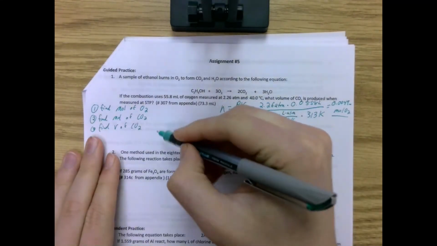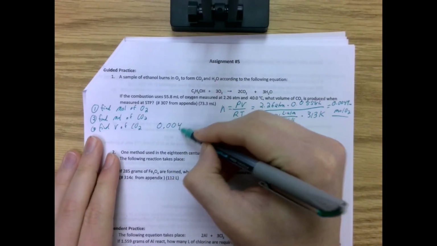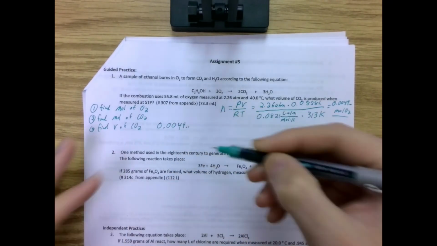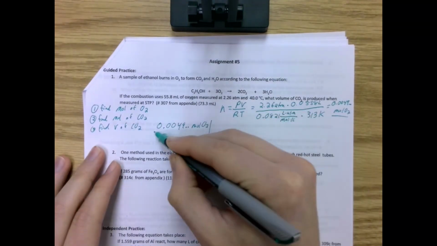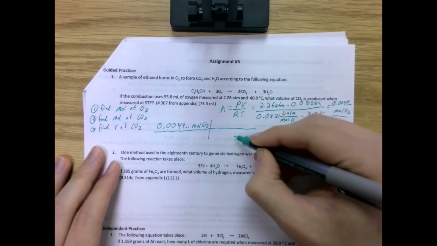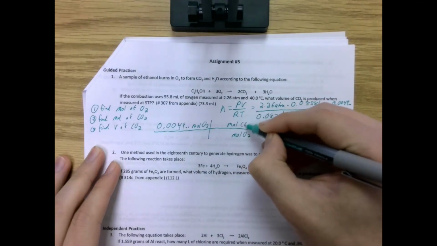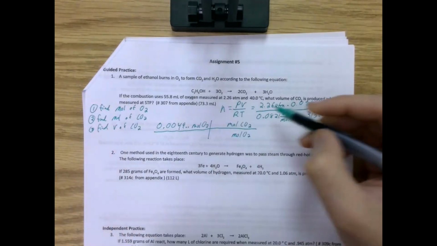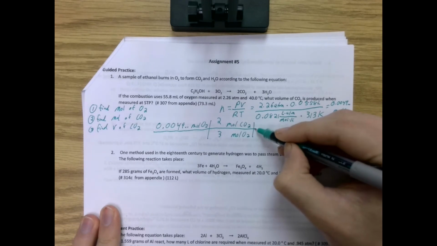Okay, so I'm going to write 0.0049. I'll just write dot dot because I'm going to keep the number in the calculator. Moles of O2. So then I put moles of O2 down here, put moles of CO2 up here. So I go find my mole ratio. It is 2 to 3 from the balanced reaction.